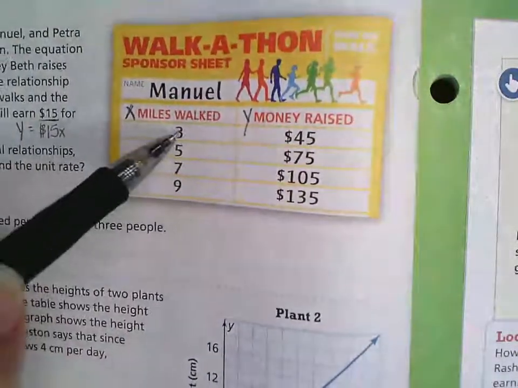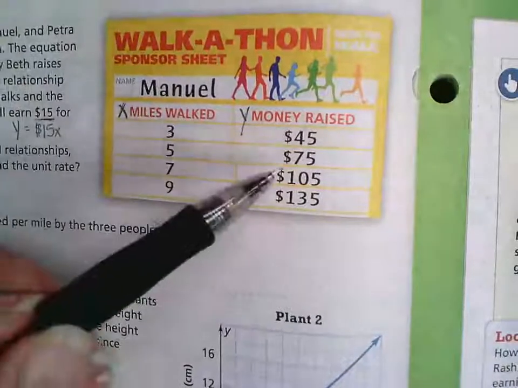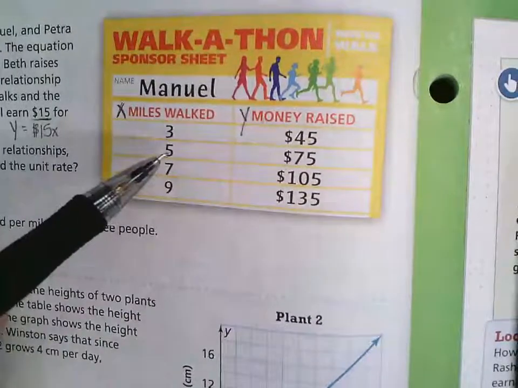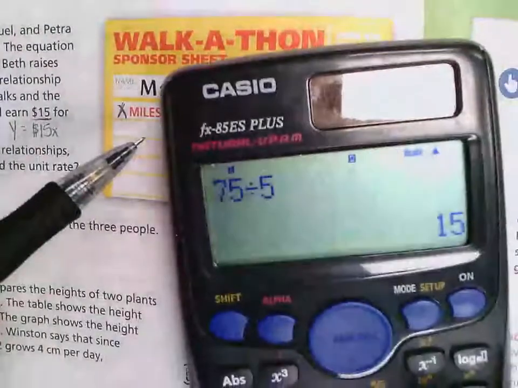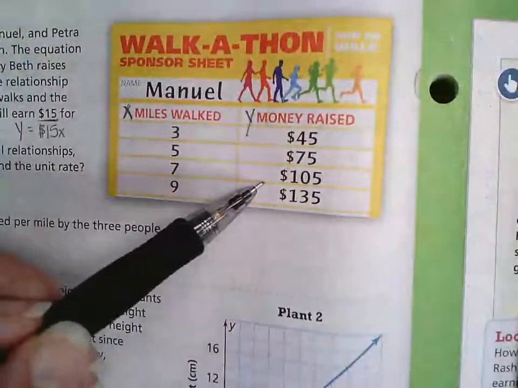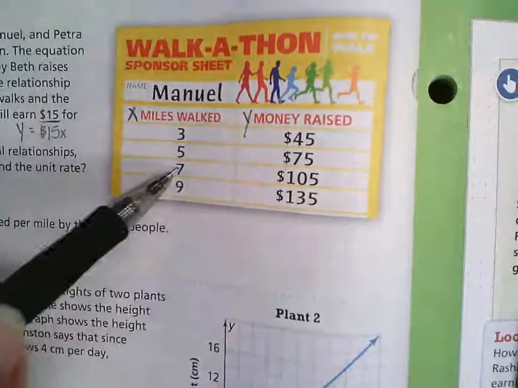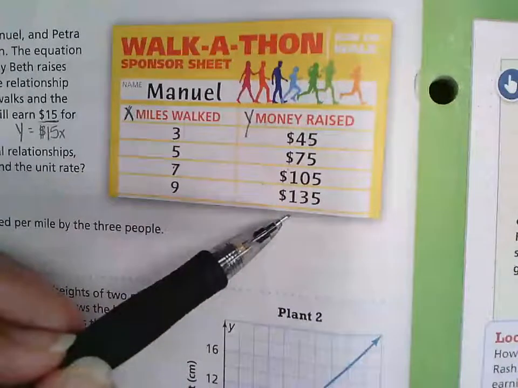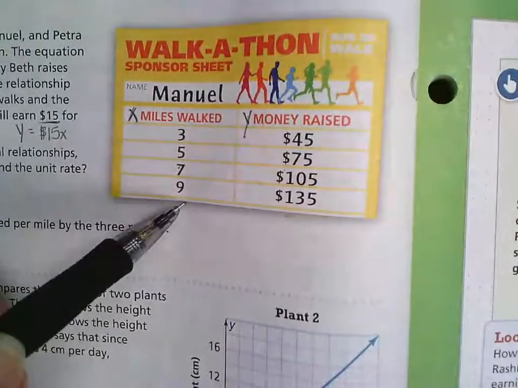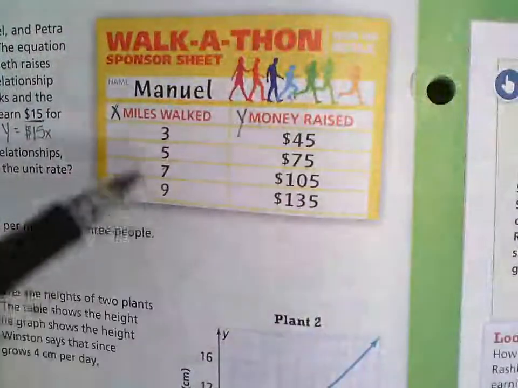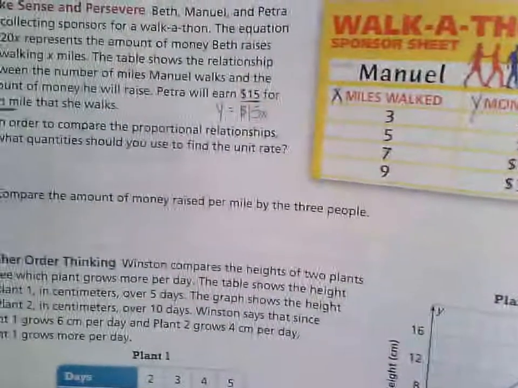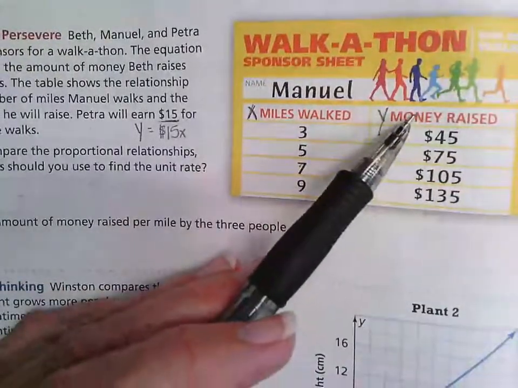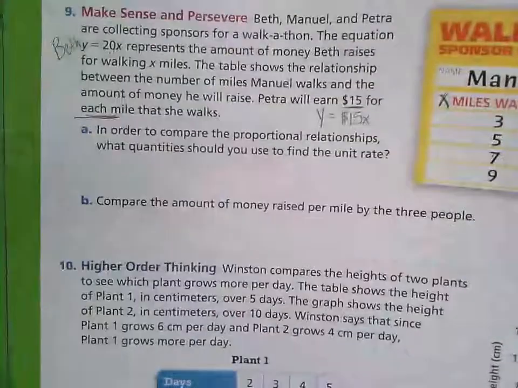So 45 divided by 3 is 15, and I'll just double check the rest of these to make sure that they're proportional. 75 divided by 5 is also 15. 105 divided by 7 is also 15, and 135 divided by 9 is also 15. So these are proportional, and Manuel then also is raising $15 for every 1 mile that he walks.